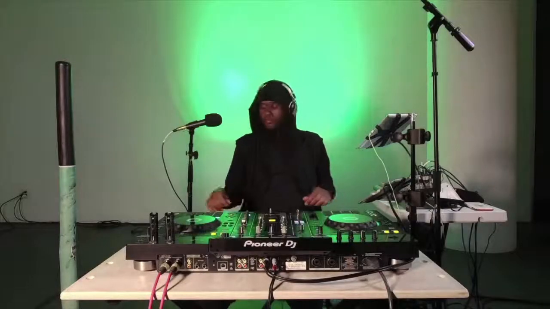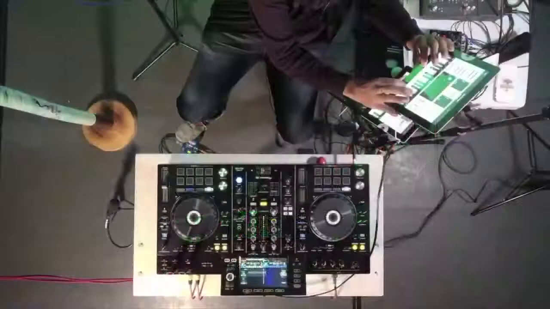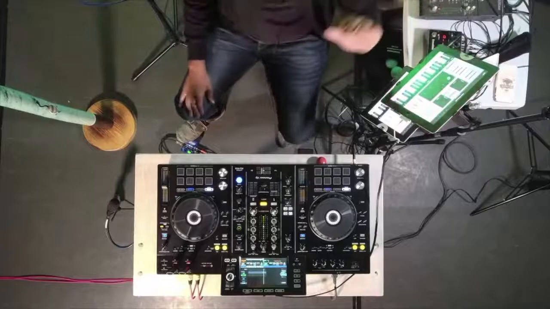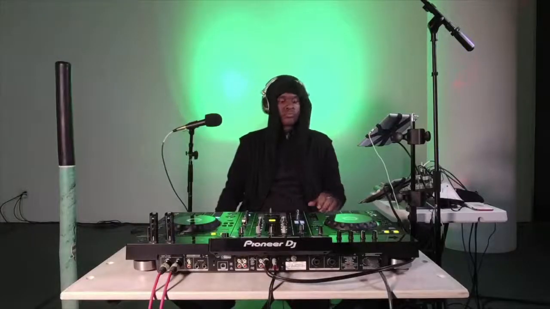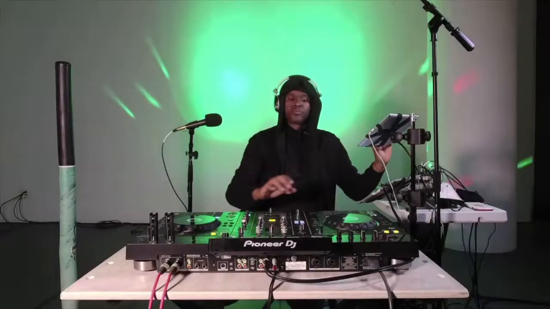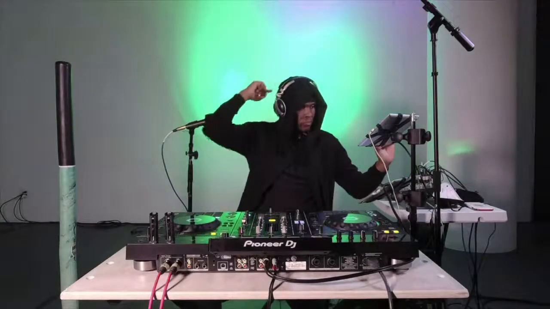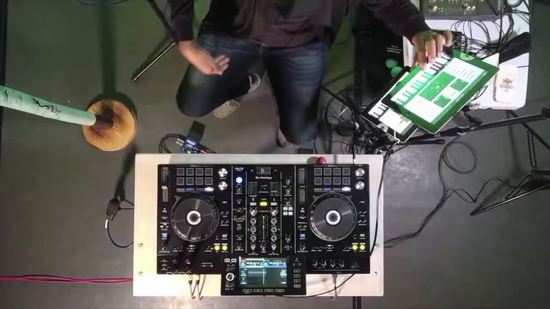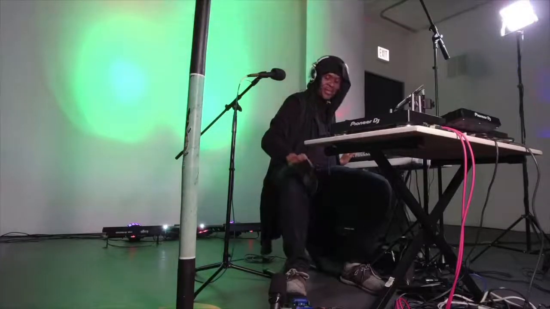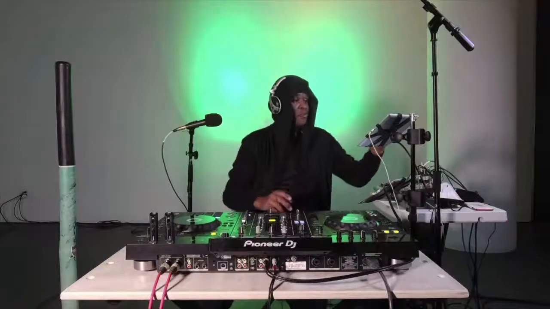So I'm going to undo that tape. And usually when you get into a rhythm, I'm layering another synth on top of it. I'm going to take that out. Now we go.